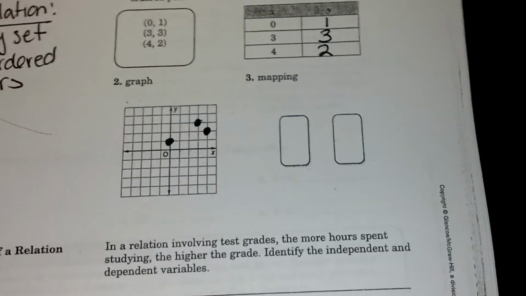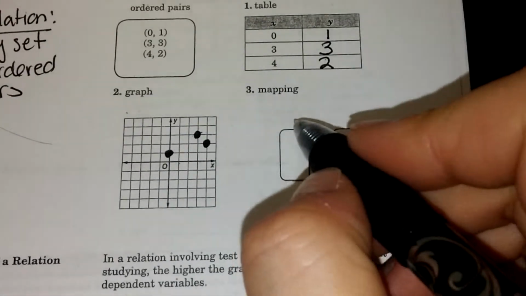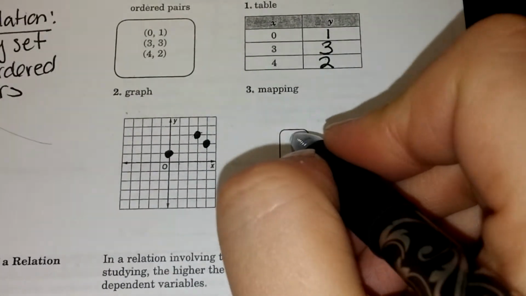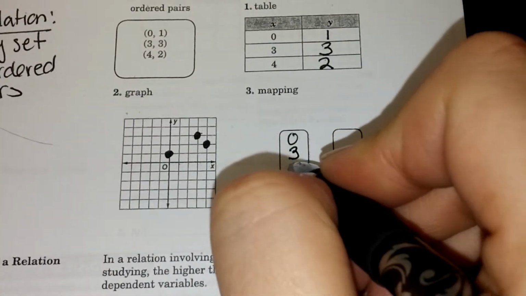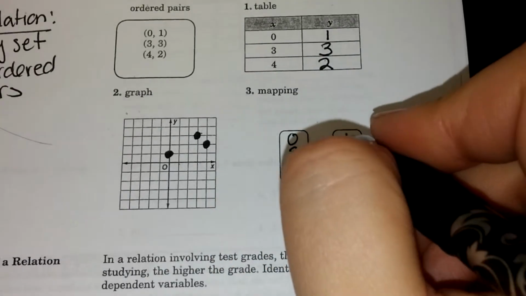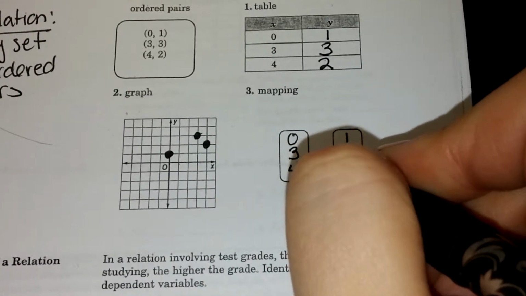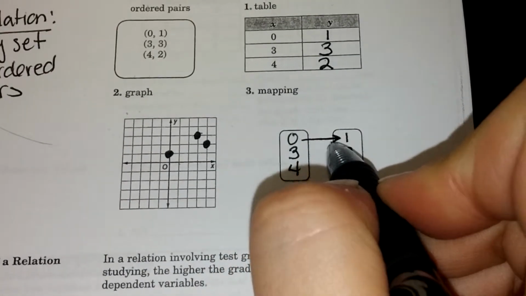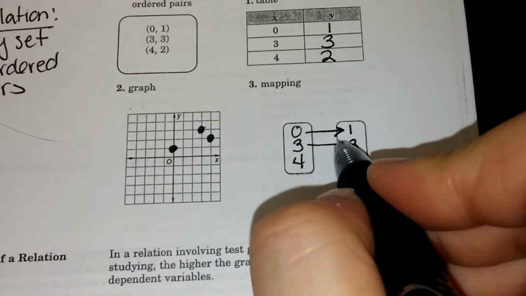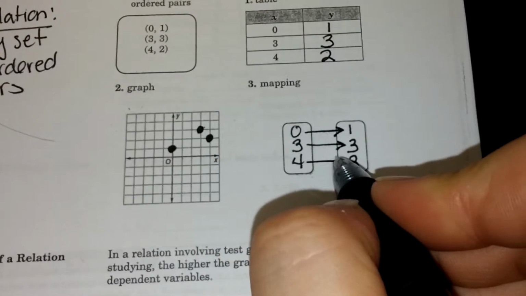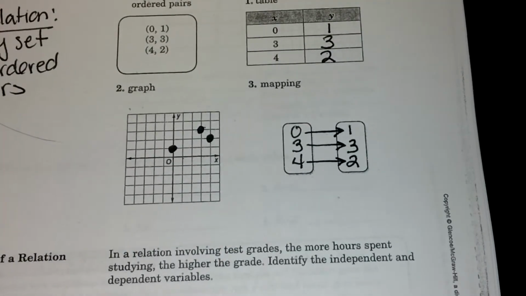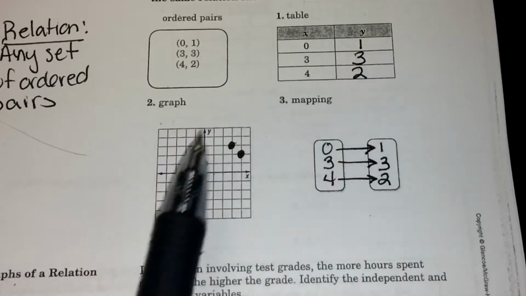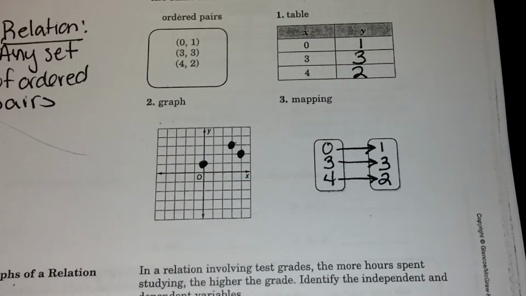And then we could also represent this in a mapping diagram. All your x values go in the first box, all the y values go in the second. So 0, 3, 4, and 1, 3, 2, and then we map them. 0 maps to 1, 3 maps to 3, and 4 maps to 2. That's called a mapping diagram. So there are 4 different ways to represent relations: ordered pairs, tables, graphs, and mapping diagrams.